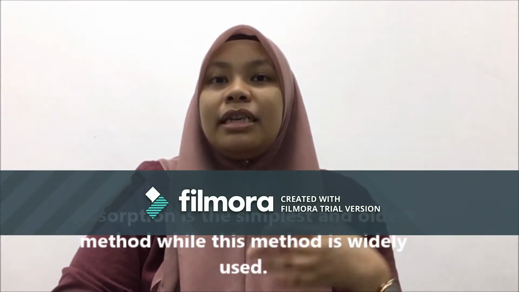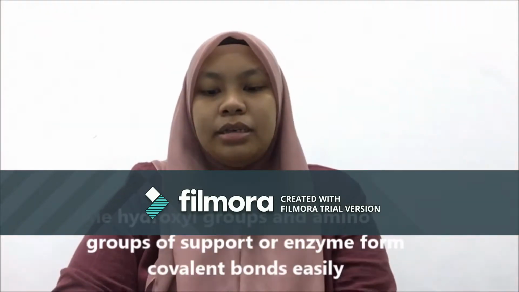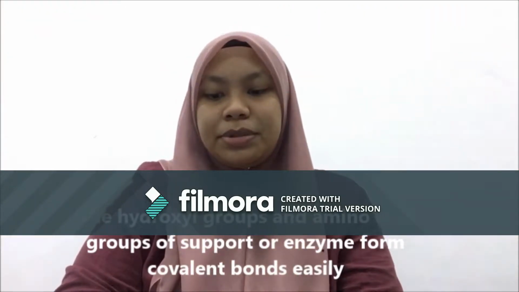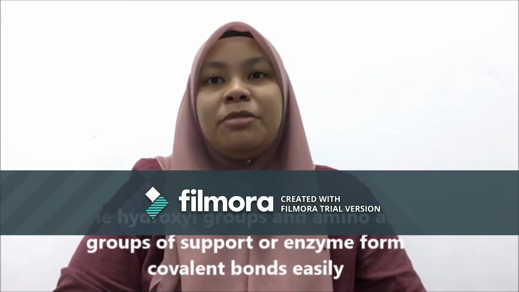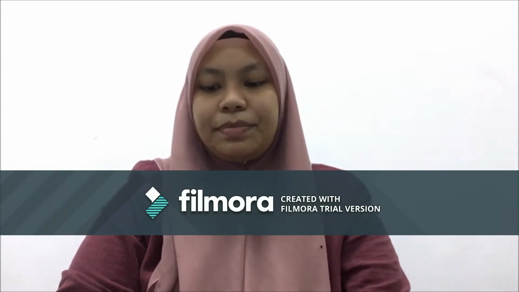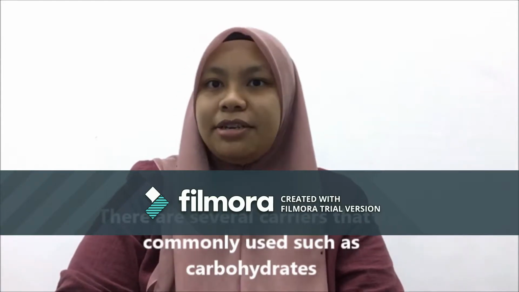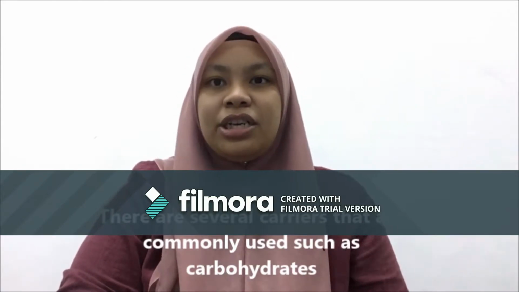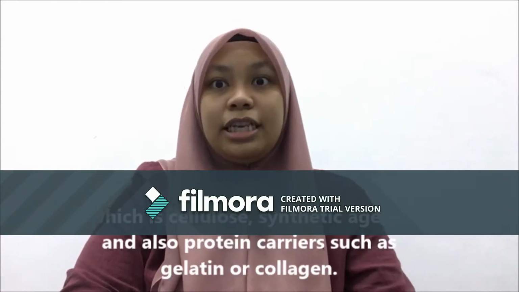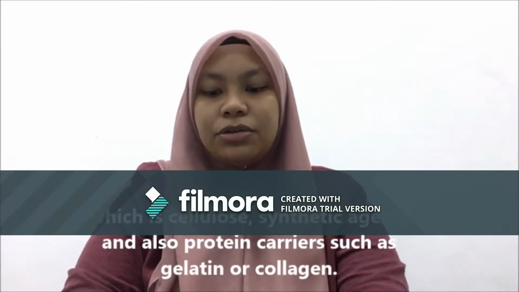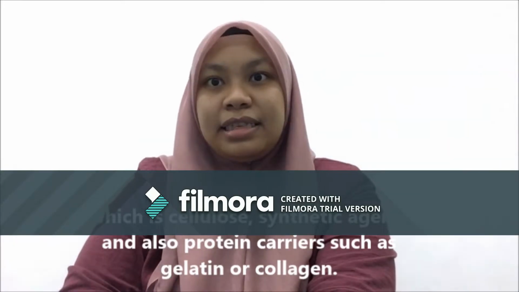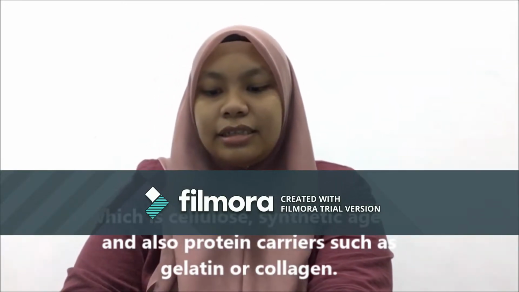The hydroxy groups and the amino groups of the support or enzyme form covalent bonds easily. There are several carriers commonly used, such as carbohydrates like cellulose, synthetic agents, and also protein carriers such as gelatin and collagen.